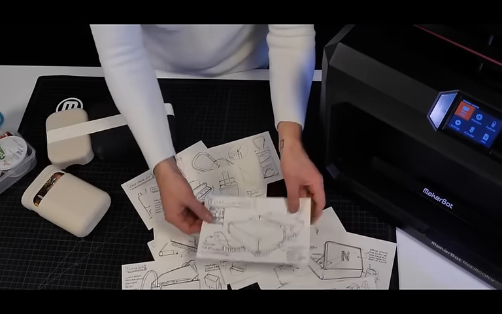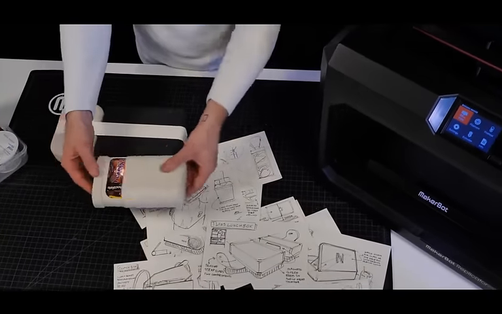Now that you know why we sketch and why it helps us to solve problems, join me for the next video in our series where I will show you how to take your concept sketching skills up a notch.